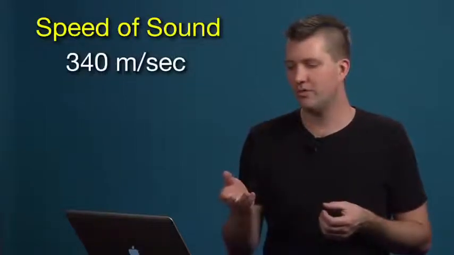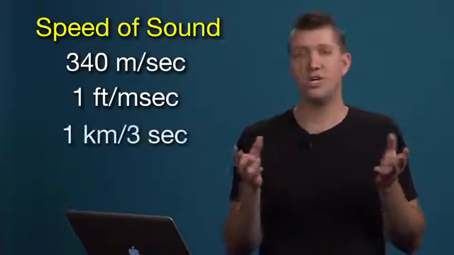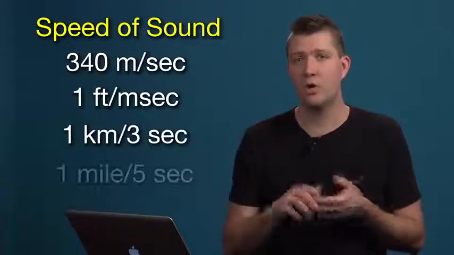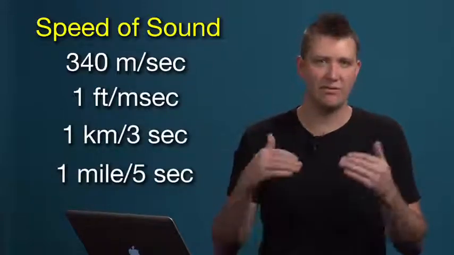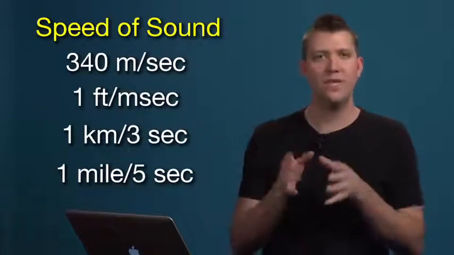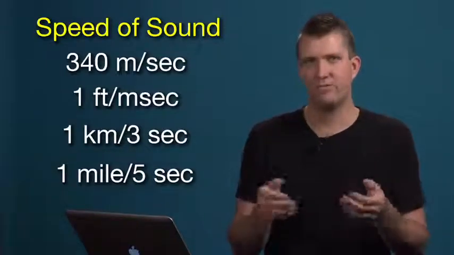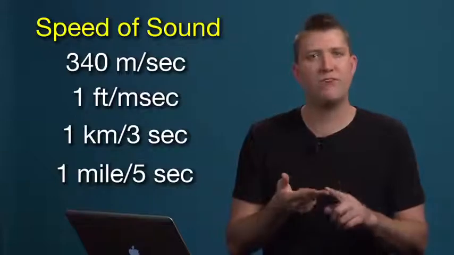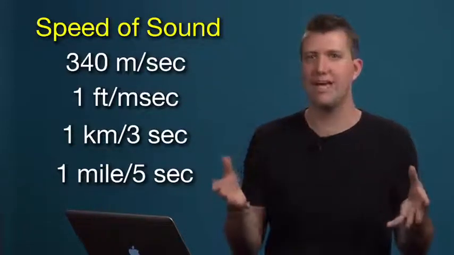That also works out to be around 1 foot per millisecond, 1 kilometer in 3 seconds, or 1 mile in 5 seconds. Again, these are not precise and they rely on a variety of factors, but it is useful to know because a lot of what we do with sound effects, like delay, reverb, phasers, and flangers, are all related to this idea of propagation.